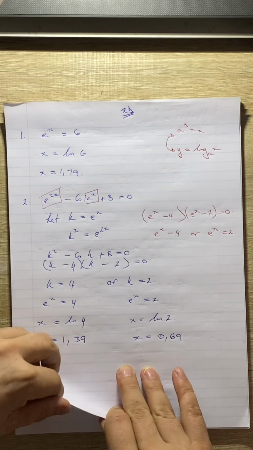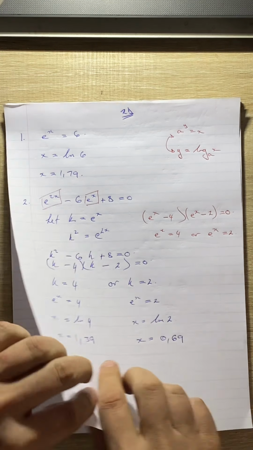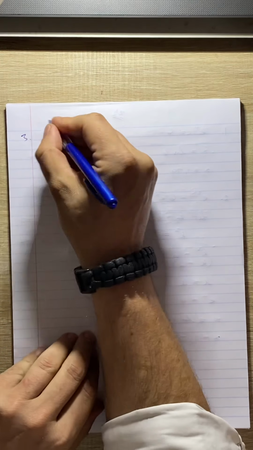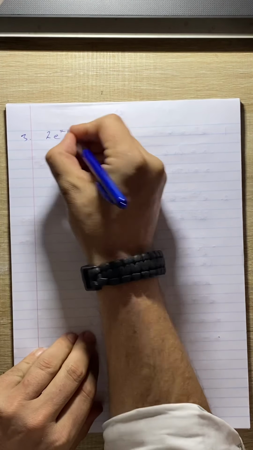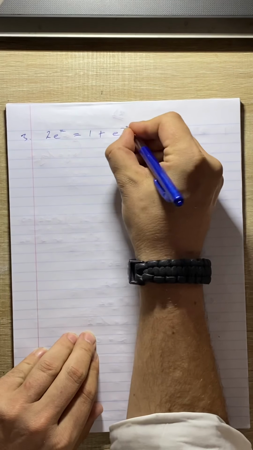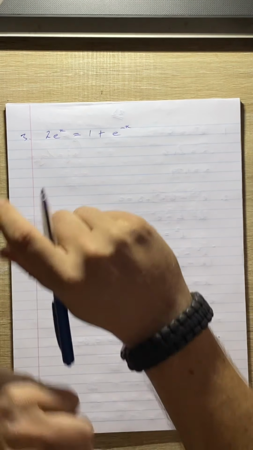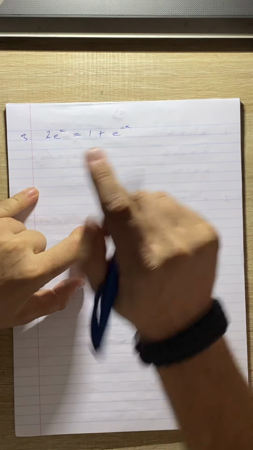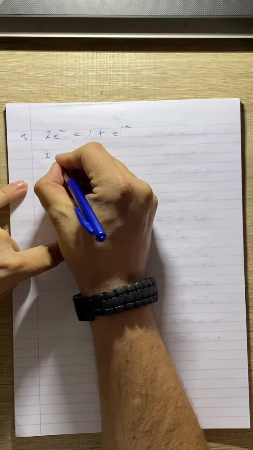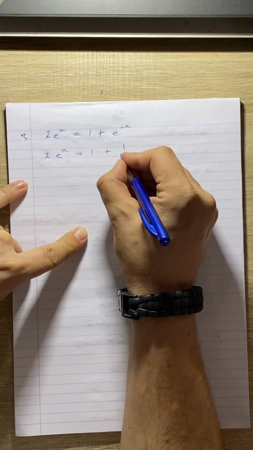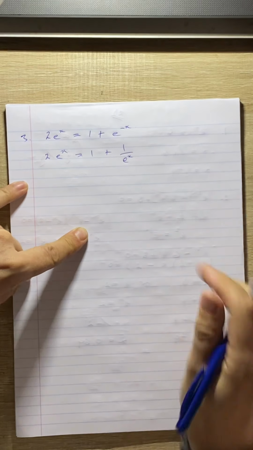Going on to example 3. Well, we've got 2e to the x equals 1 plus e to the minus x. So what I'm going to do here is I don't like the negative exponents, so this will become 2e to the x equals 1 plus 1 over e to the x.